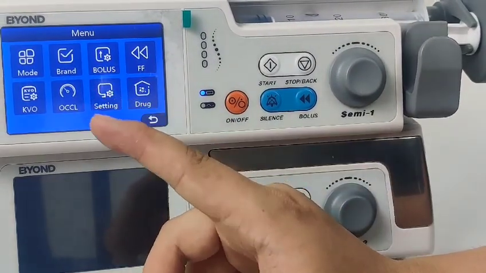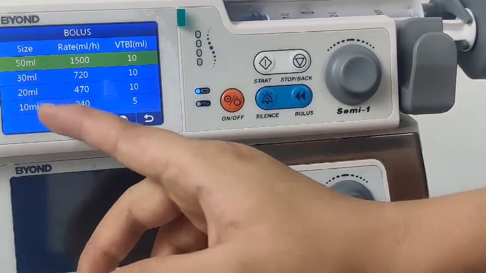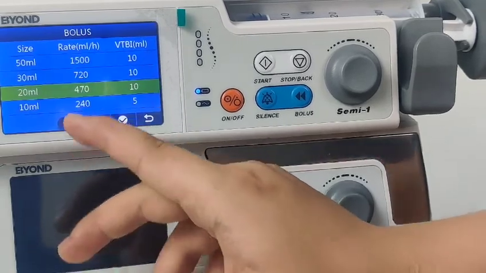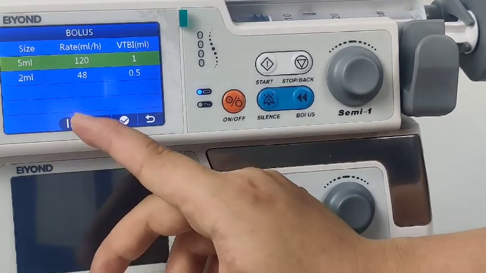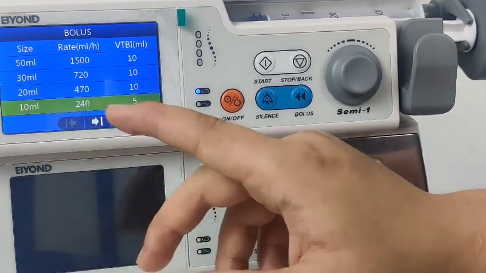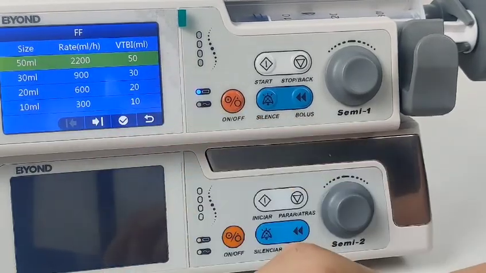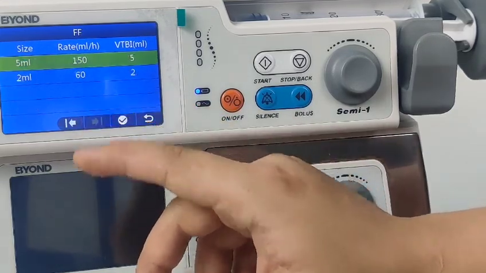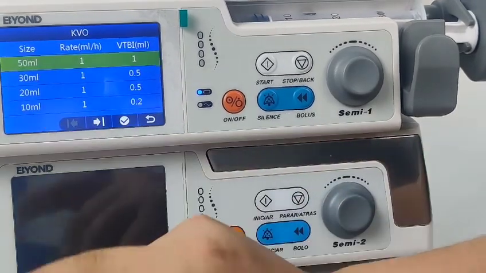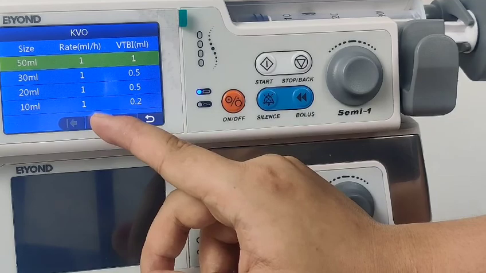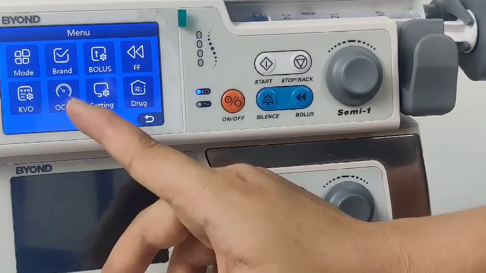Okay, I will select bolus. A bolus has different sizes. By the way, our product can recognize different sizes of syringe, including 2 milliliters, 5 milliliters, 10, 20, 30, and 50 milliliters. This module is the fast portion. Its parameters are just like bolus. It selects KVO. Its parameters are just like the last module, but the KVO weight B number is changed to rate.